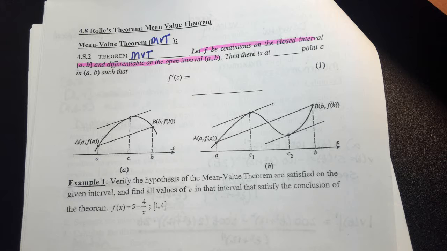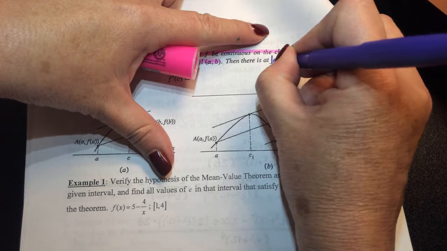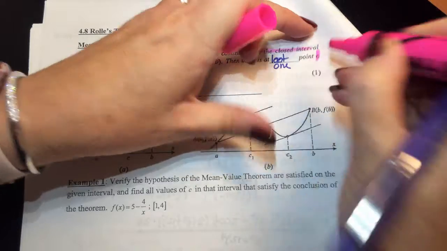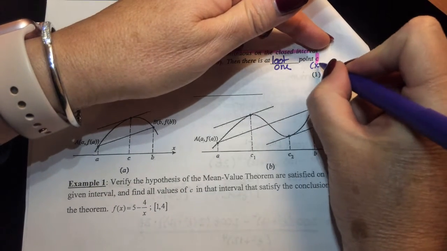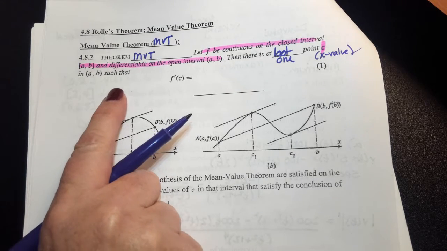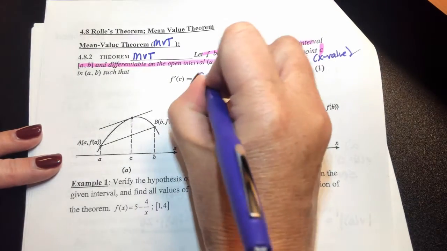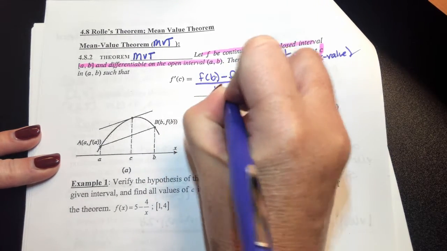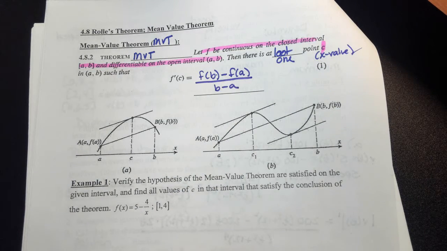Anytime you are talking about the mean value theorem, you must state that f of x is continuous in the interval and it's differentiable in the interval. Then what the mean value theorem says is that there is at least one point c. When they talk about this point c, that is an x value. So there exists at least one x value in (a, b) such that f prime of c is equal to f of b minus f of a all over b minus a, which hopefully you recognize as the rate of change, your slope formula.